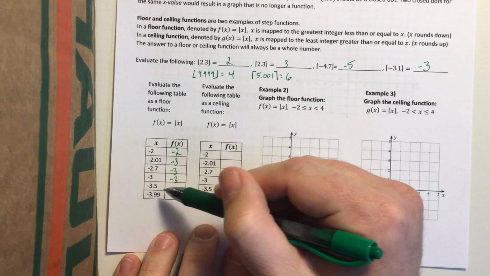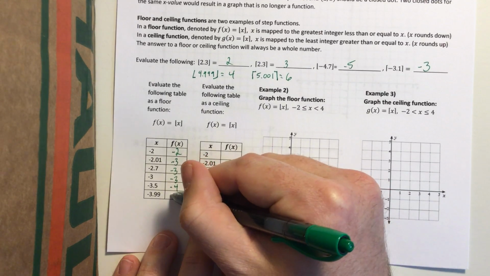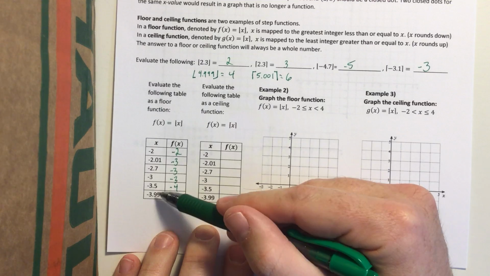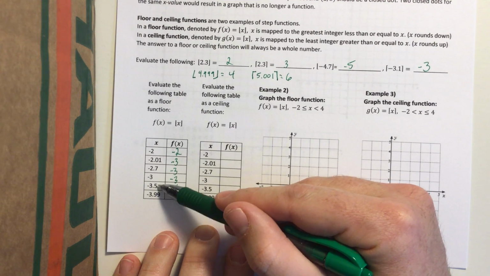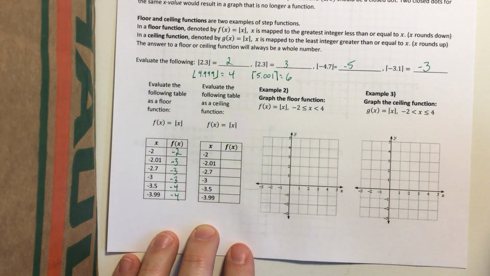So each time, we're just going to the greatest integer less than that number. And let's see here, -3.5, that's going to go to -4. And -3.99, that's going to go to -4 as well. So basically, when you're doing the floor function, you're thinking about what are the integers that this number is between. And if it's floor, you want to go to the lesser of those two integers.